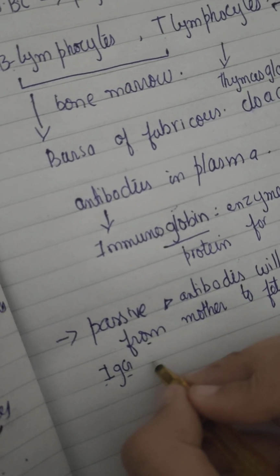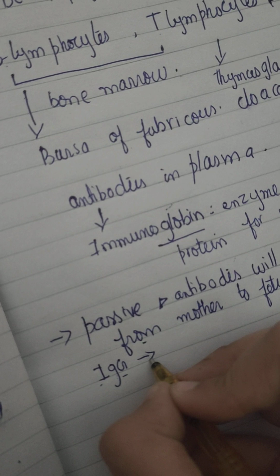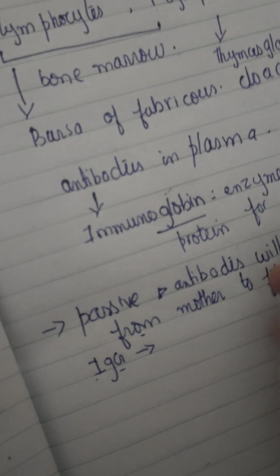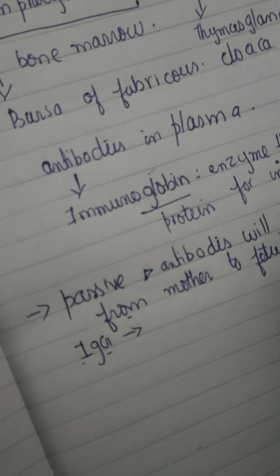This IgG works from the placenta to the fetus.